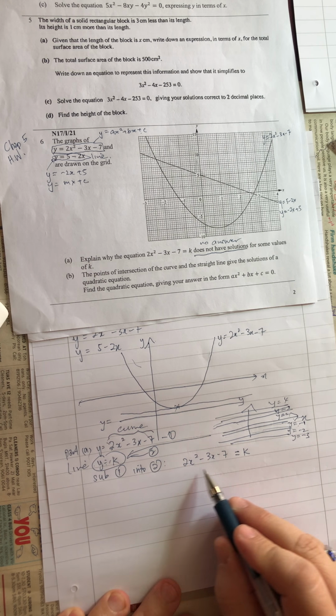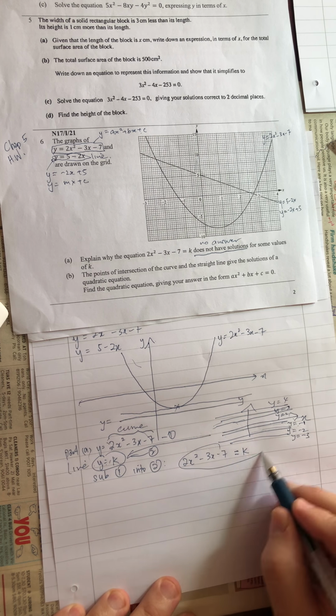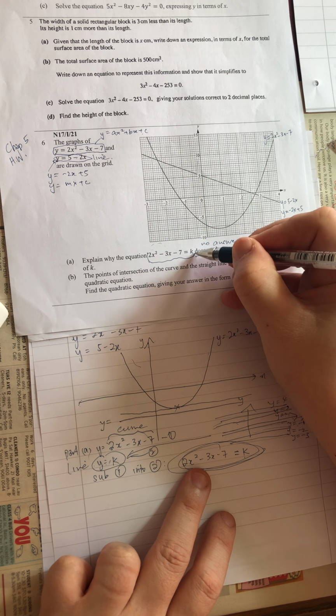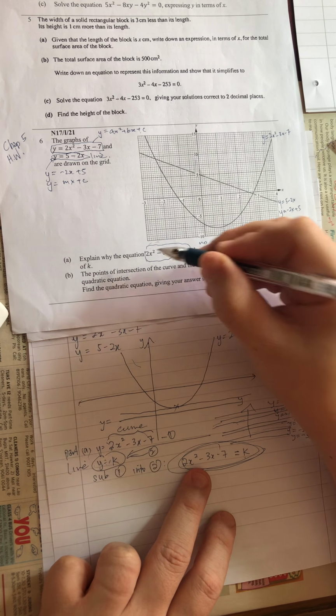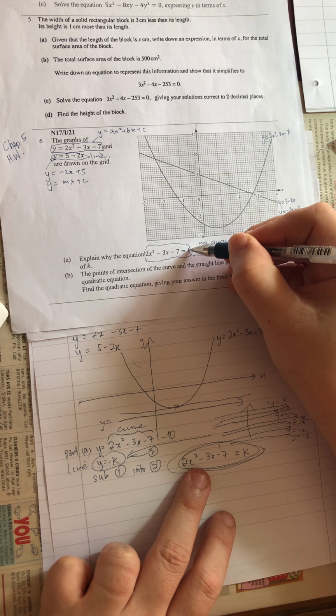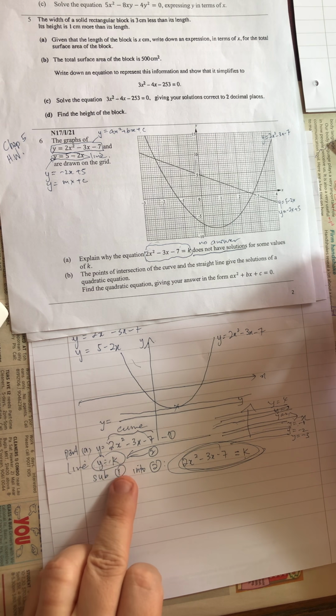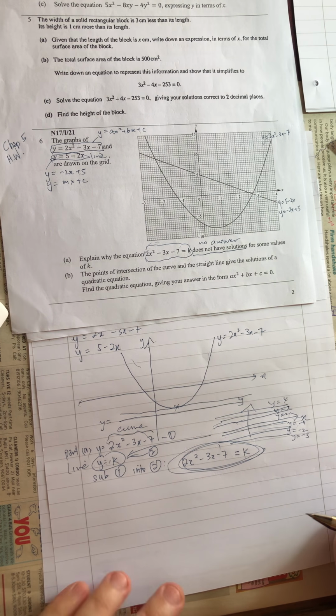The working here, I'm just trying to show you that actually you're solving simultaneous equations, and that's how you get this equation here. This is a curve, this is a line. If you refer to my equation here, I hope you understand this.